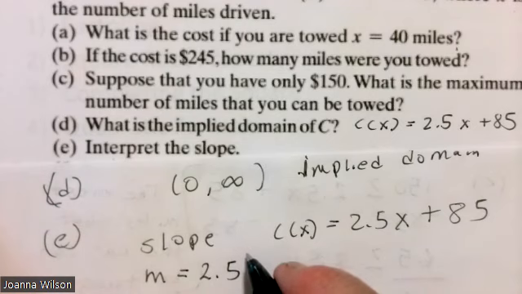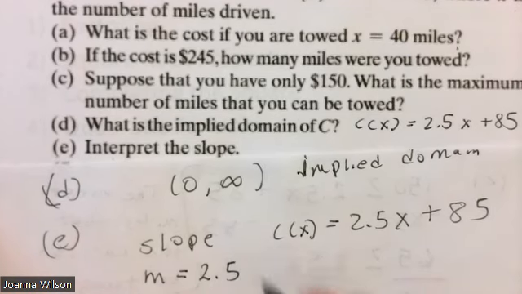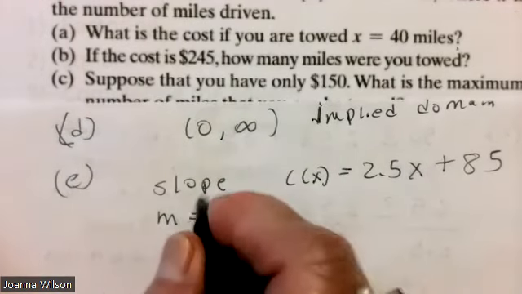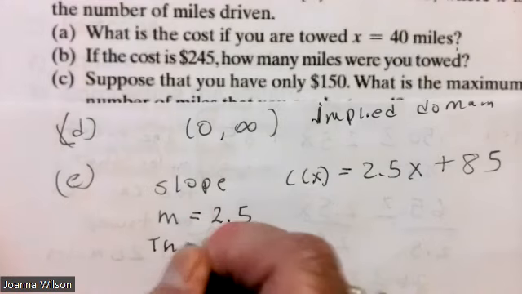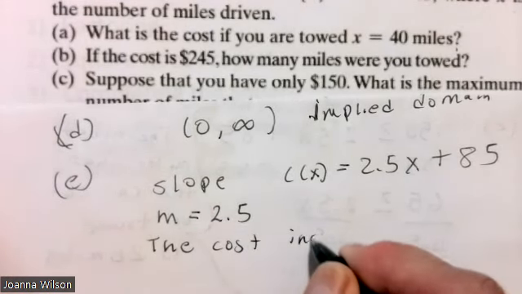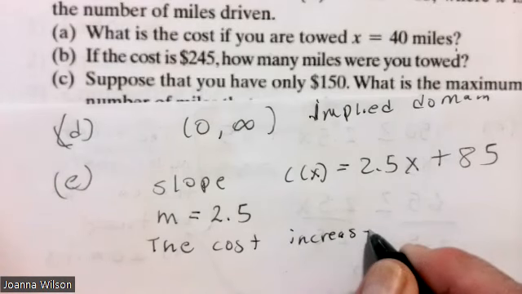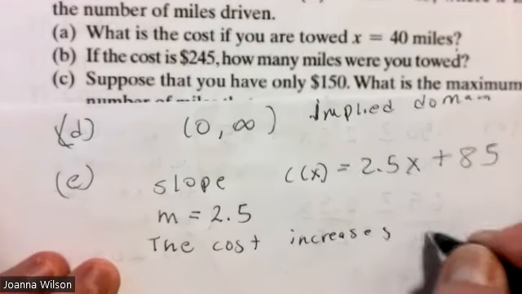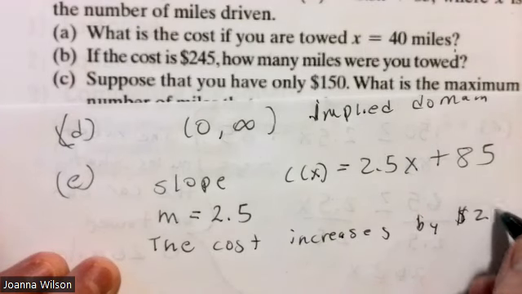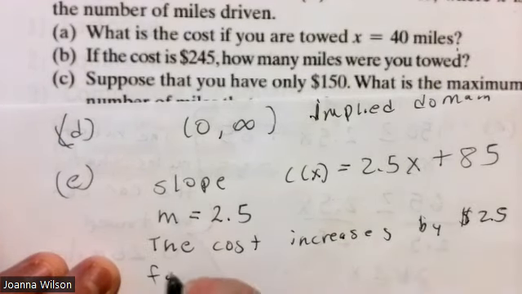And so what that means is the cost increases by 2.5 for each mile towed.